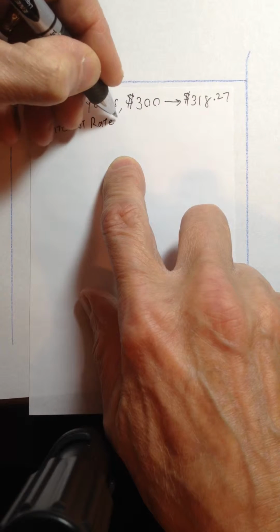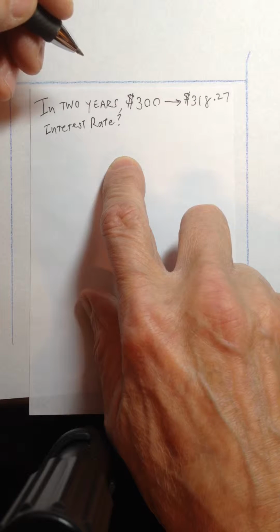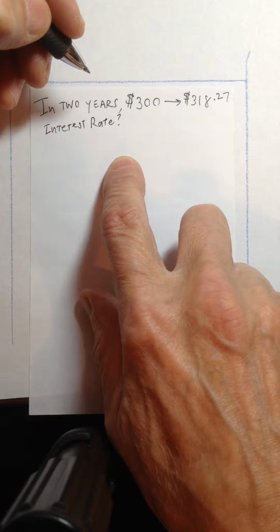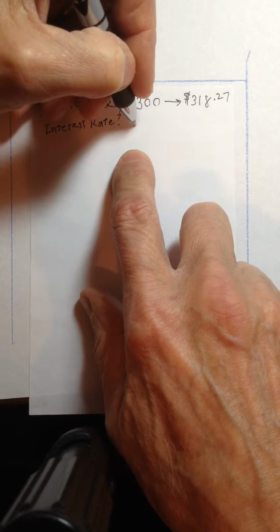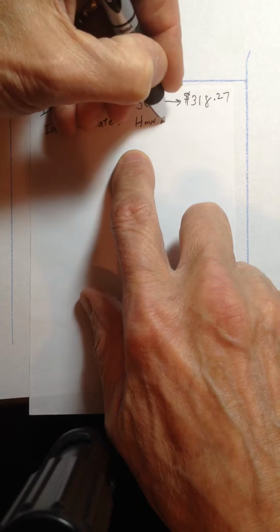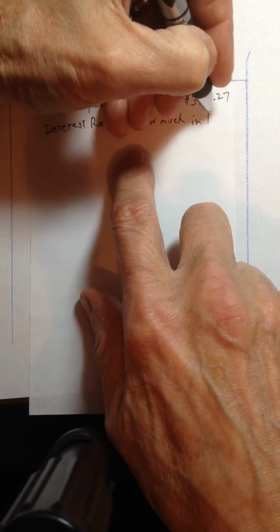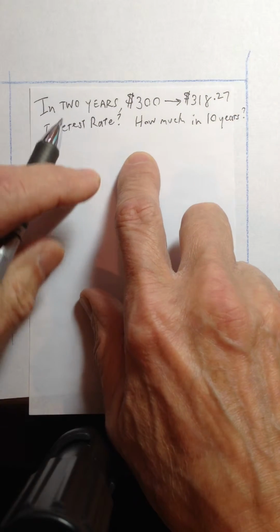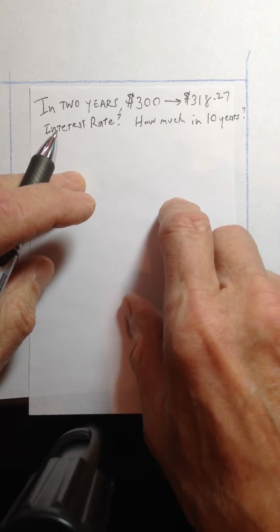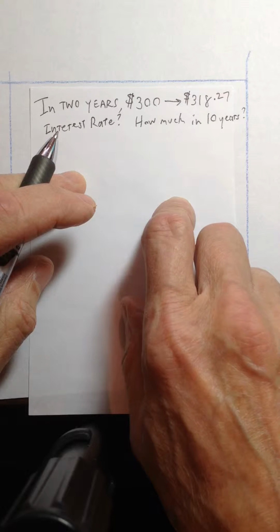Was it 2%, 3%, 5%, 1.5%? And the other question is, how much would we have in 10 years if we just leave the money sitting in this account, assuming that they keep the same interest rate and they keep all their other promises?